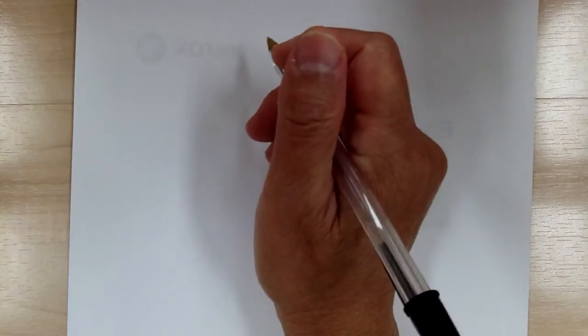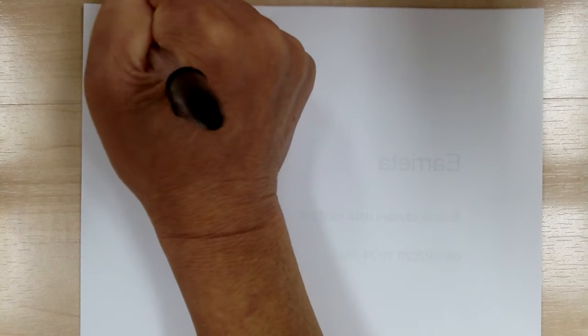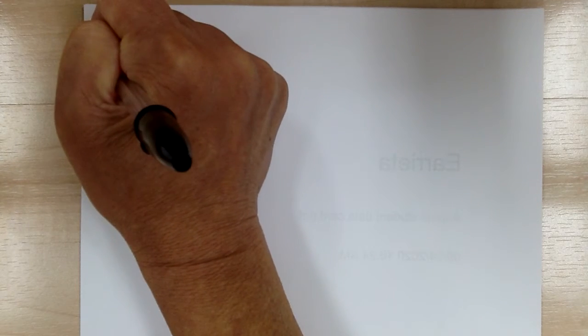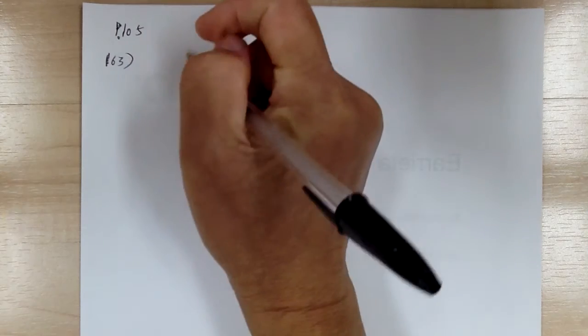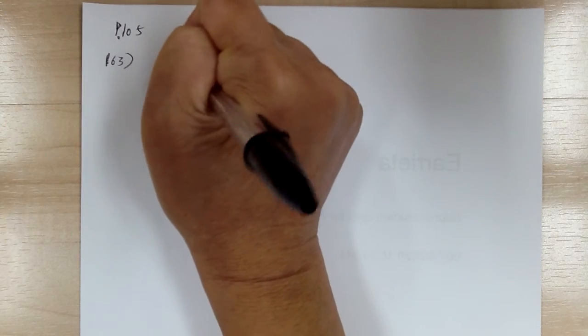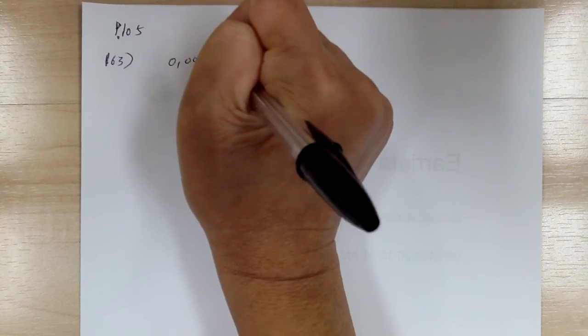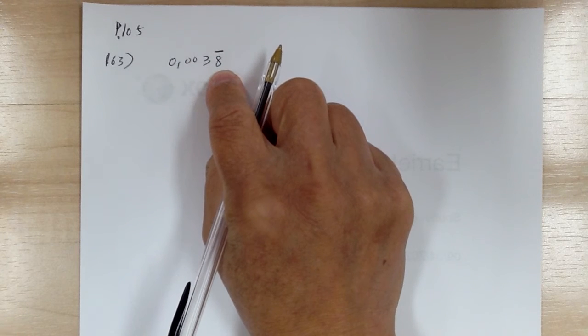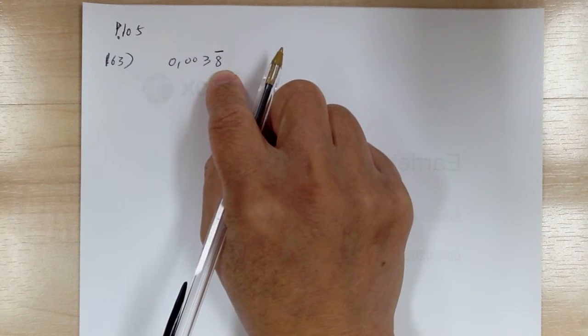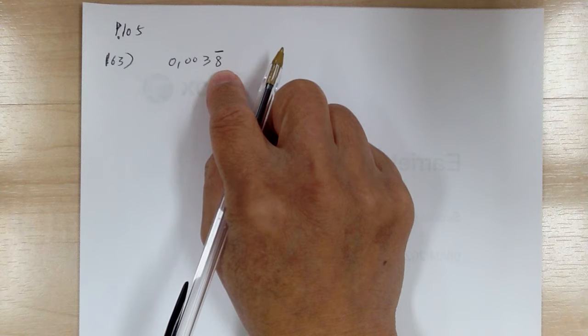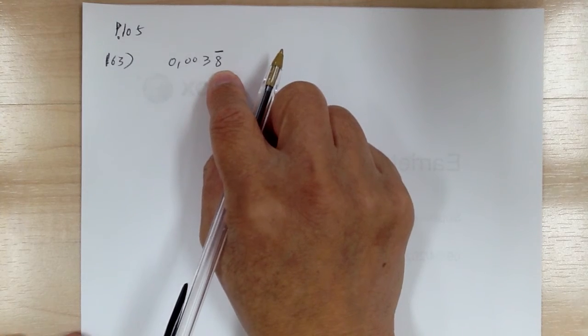Okay, let's go to number 163. So you got 0.038 and only the 8 repeats. And you want to express it as a fraction in lowest terms, and get the sum of the numerator and the denominator.